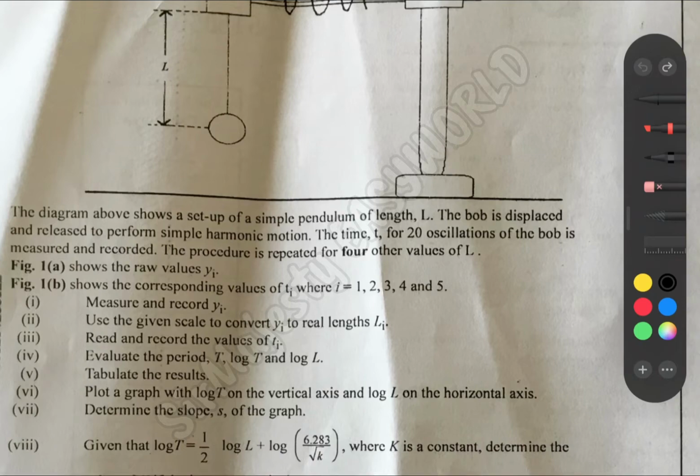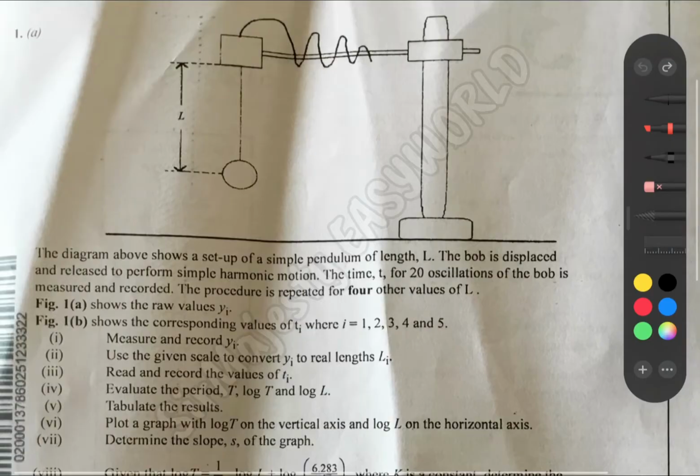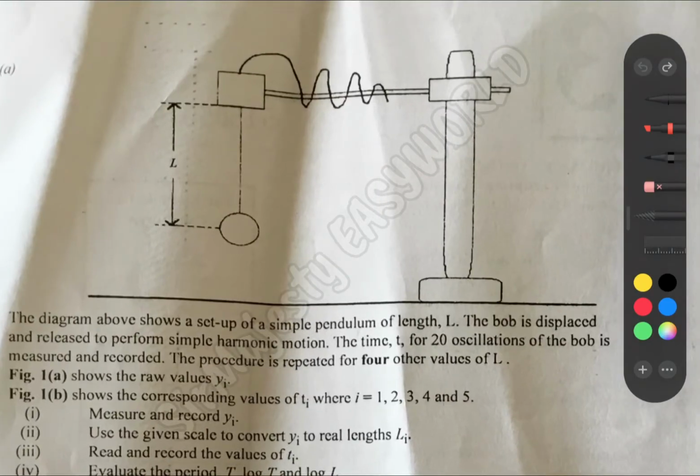We use a highlighter. This thread will have different lengths, of which they gave us in the image. You are going to measure the raw, which is what you found in the paper. So we'll go to that question immediately.